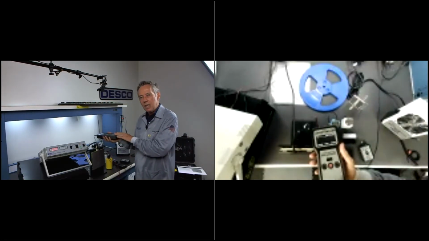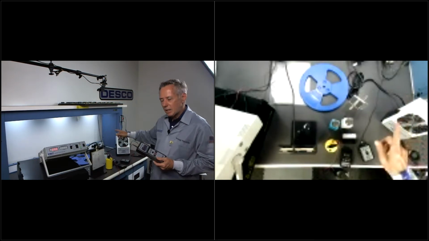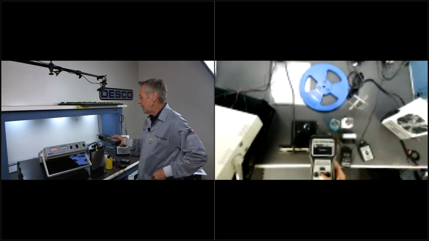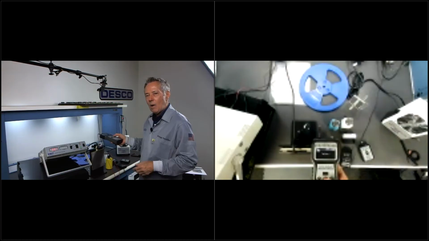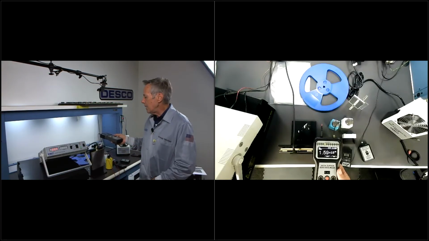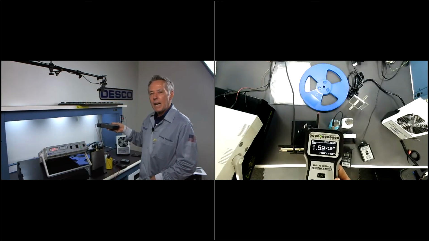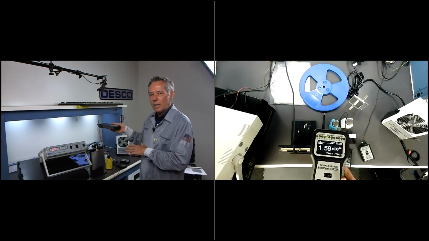This is our digital 19290 surface resistance tester. I have my other black lead attached to ground here. My ESD mat is attached to ground. So basically what I'm going to do is press the button, and our groundable surfaces need to be less than 1 times 10 to the 9th. As you can see, we're looking at 1.5 times 10 to the 6th. So that's well within spec.